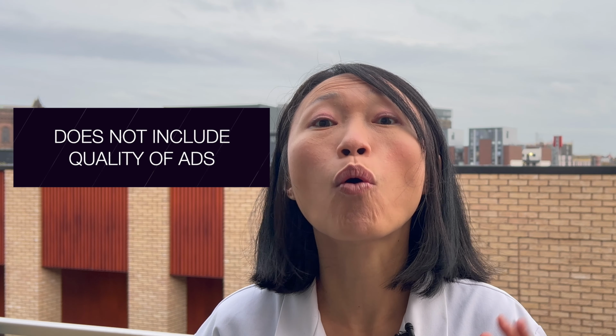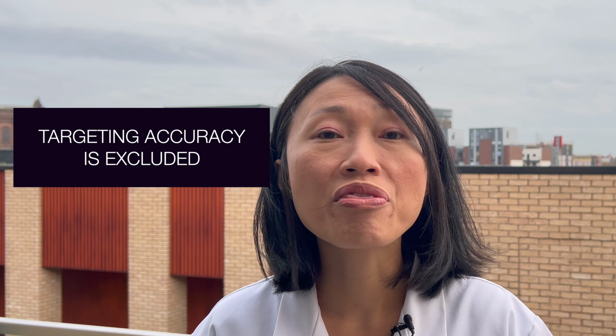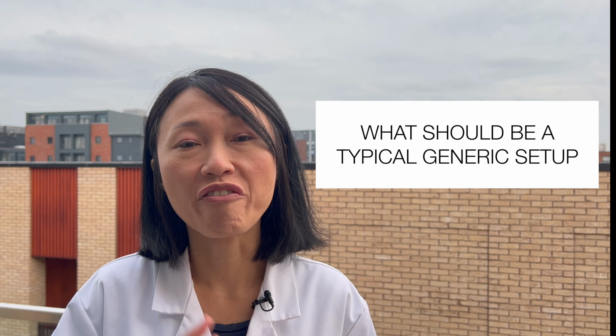However, this score does not take into account whether your ads are of high quality. That's a different score altogether. It's the ad quality score that is calculated separately and it's not part of this score. It also doesn't take into account whether you are targeting the right people for your campaign. The score is calculated based on the generic campaign of what they think a campaign should have or what the advertiser should be doing for a successful campaign.